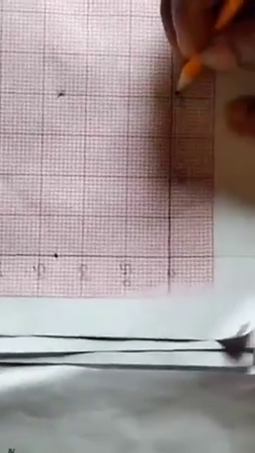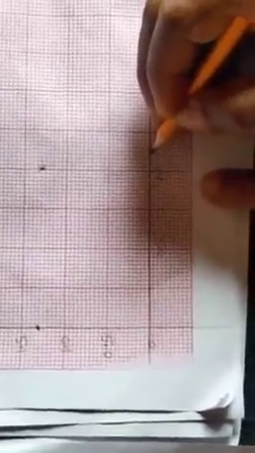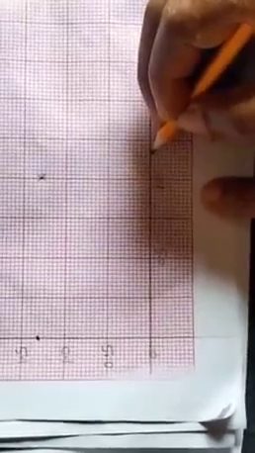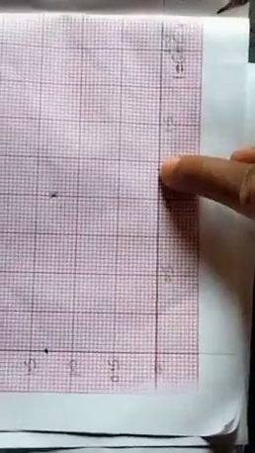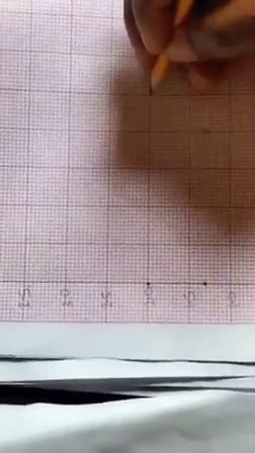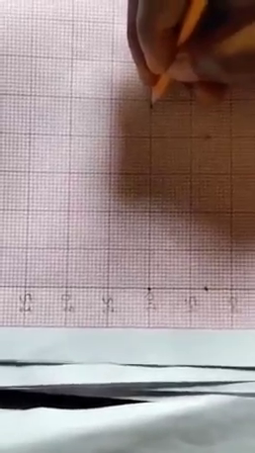So we count 8 lines: 1, 2, 3, 4, 5, 6, 7, and then 8. That will be 0.2, so that is 1.2 here on the 8th line. We move up, and then we get the value. Here is 2, and here is 1.2 on the horizontal. So this is where the 2 values merge.